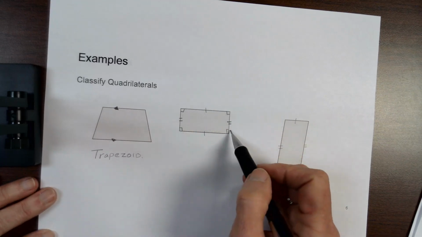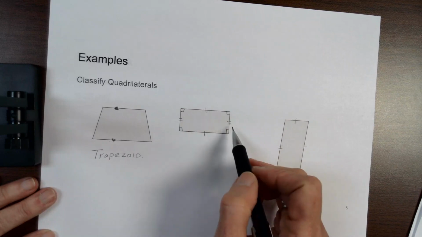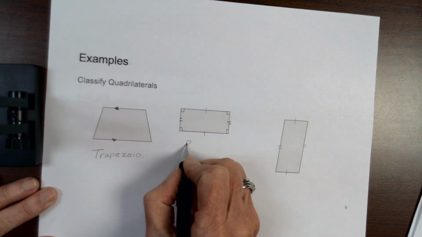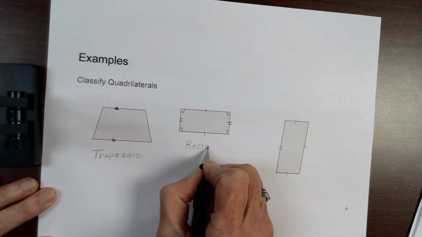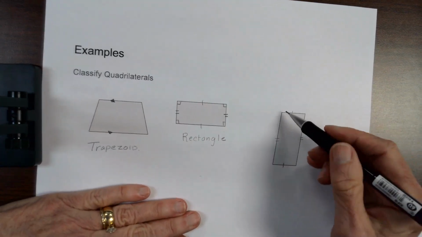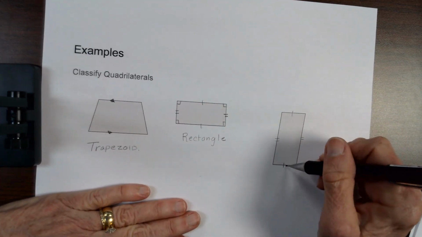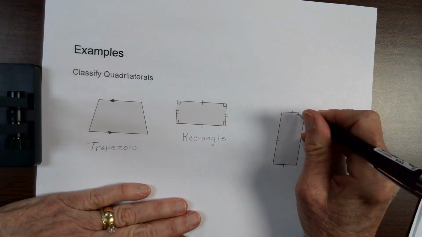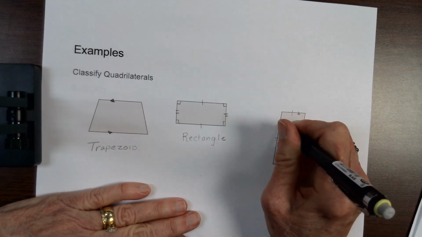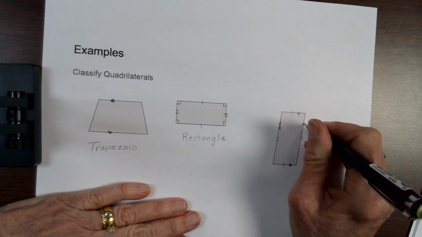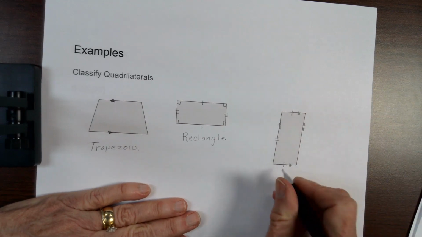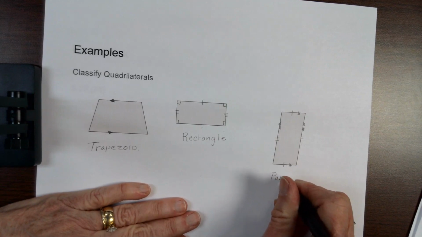This has 4 right angles, but the sides are not congruent. That's congruent to that, and that's congruent to that. So this is what we call a rectangle. This one, you can see it has an angle. Opposite sides are congruent. Opposite sides are also parallel, so you probably would have a diamond on that, and you would have like 2, actually they're more like triangles, to show that those opposite sides are parallel. But I don't have right angles, so this is what we call a parallelogram.